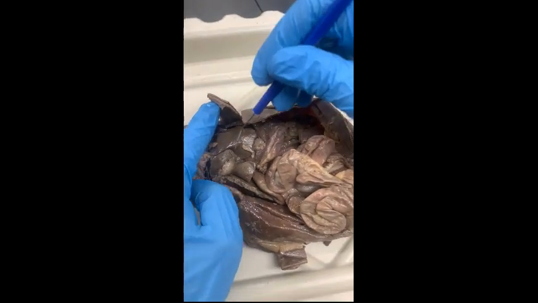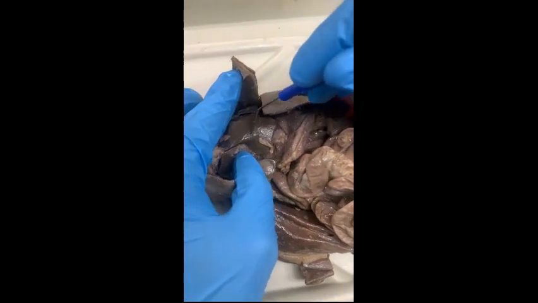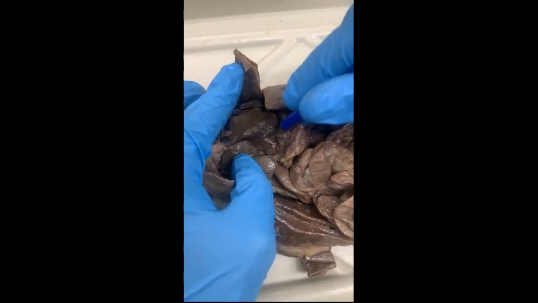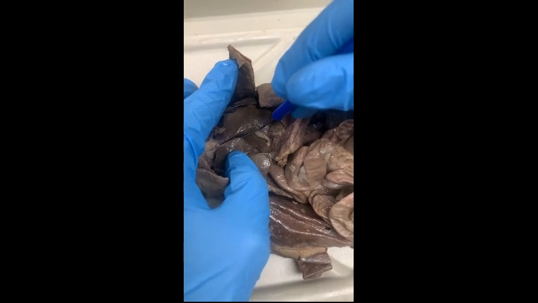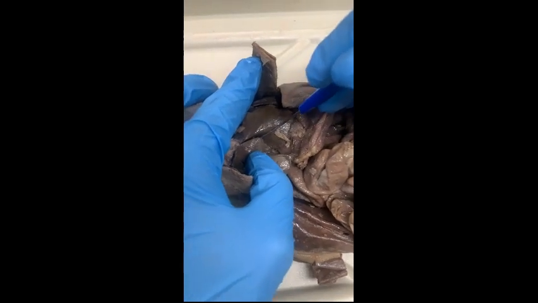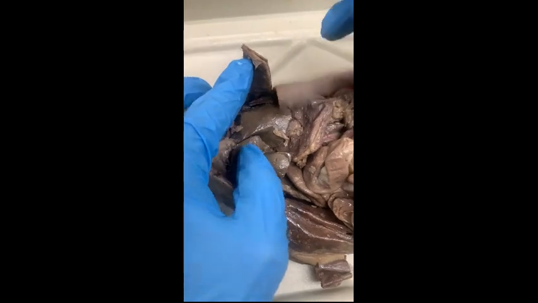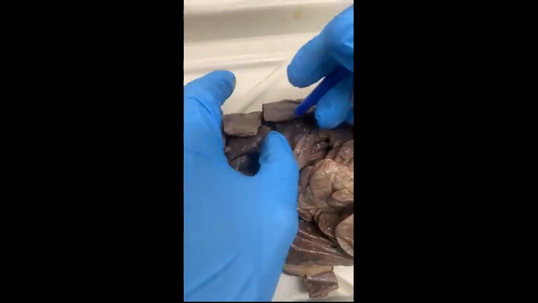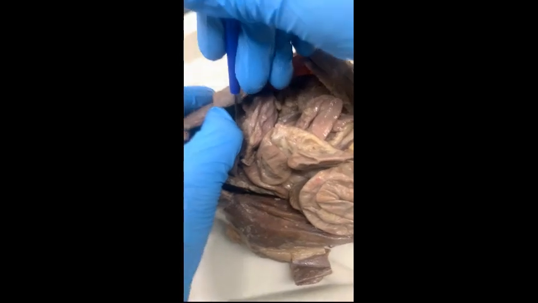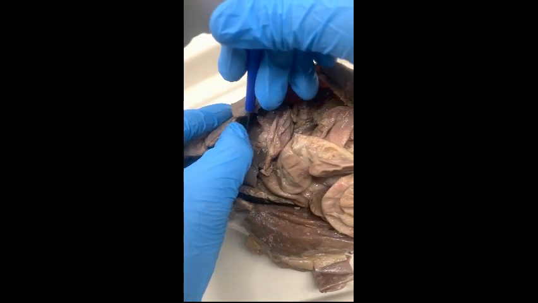And actually with the liver, you can see that in here there would be a ligament, which is known as the falciform ligament, and that is responsible for holding the liver together. The gallbladder, again, stated that it was lost. That will be responsible for storing the bile produced by the liver.